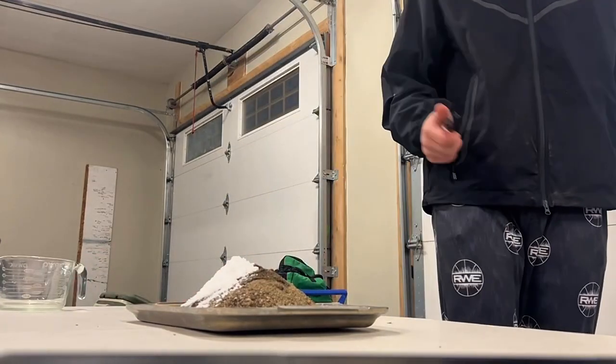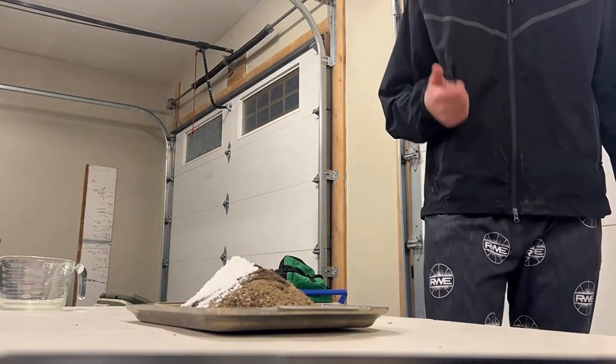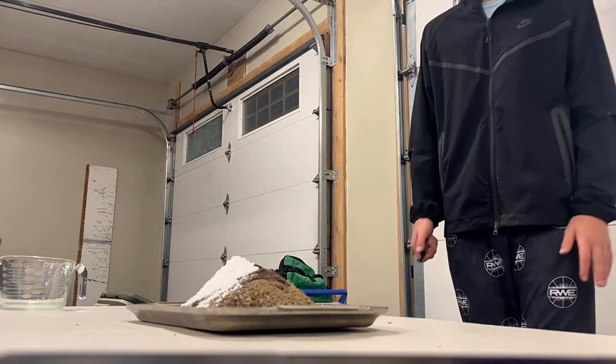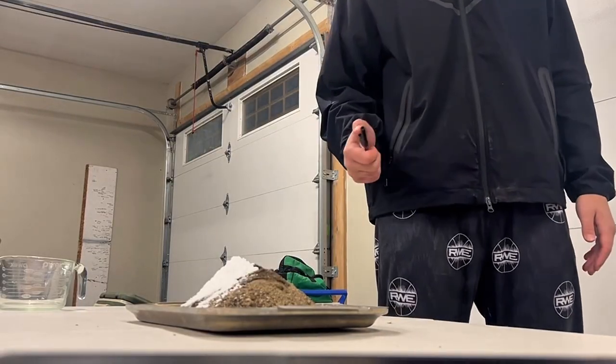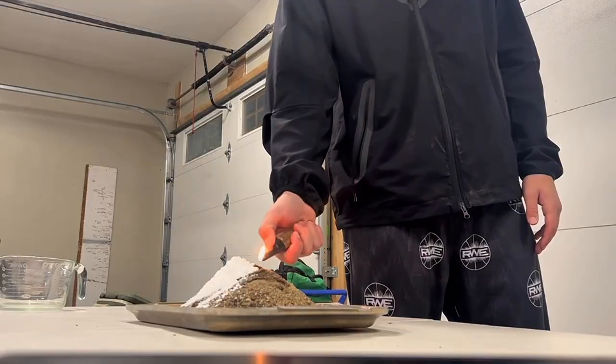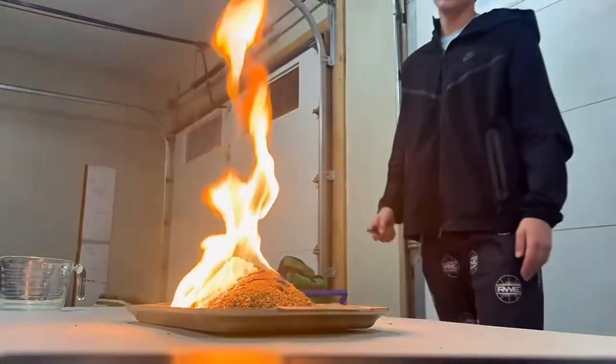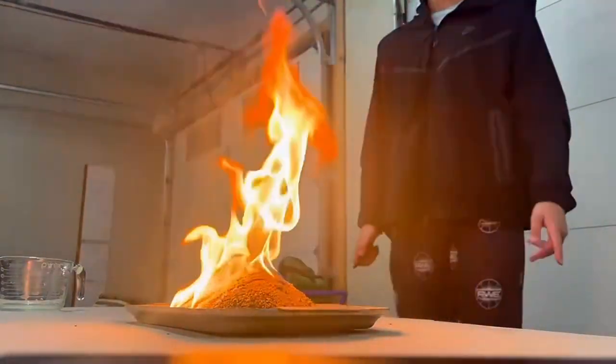We're gonna light it carefully this time. Last time was a big kaboom, so we gotta be careful. Should have had safety glasses on, but it's too late. Here we go. Ooh. This one's going on time lapse.